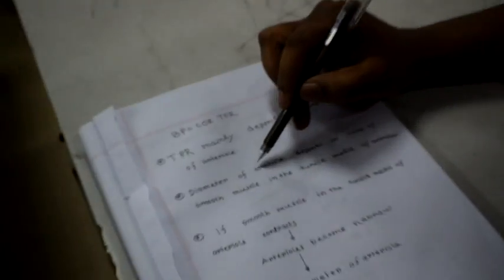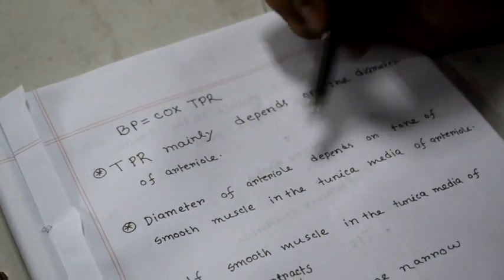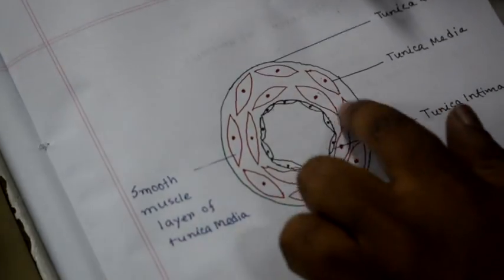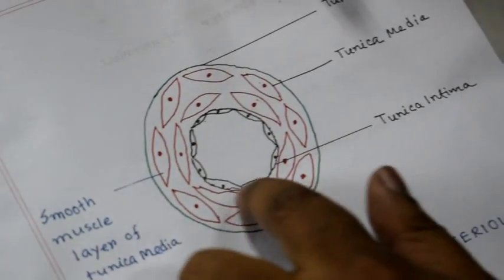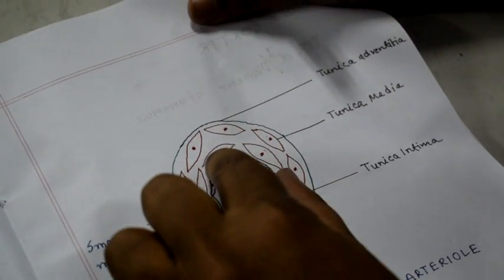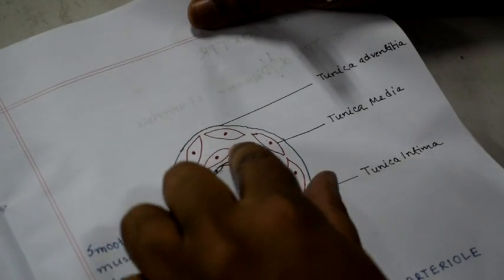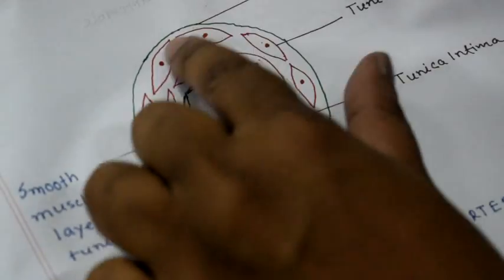Again, the diameter of the arteriole depends on the tone of the smooth muscle in the tunica media of the arteriole. It means this smooth muscle in the tunica media of the arteriole actually determines the tone of the arteriole, and tone of the arteriole actually determines the diameter of the arteriole.